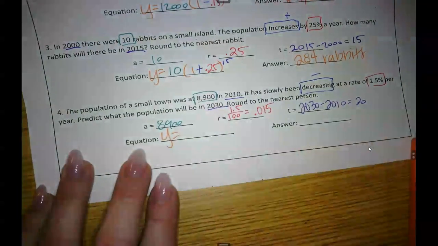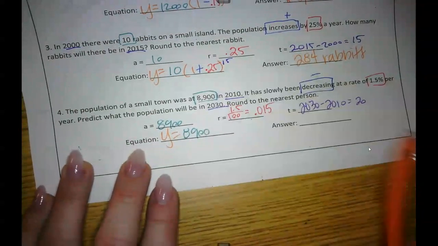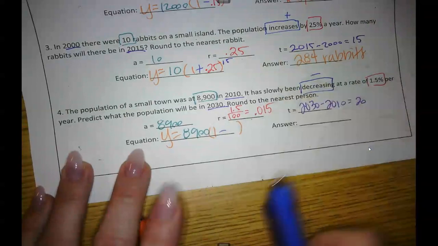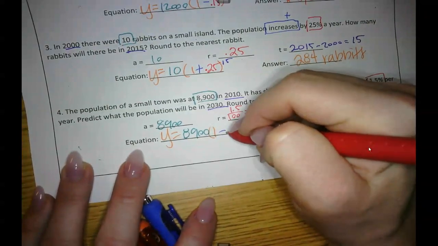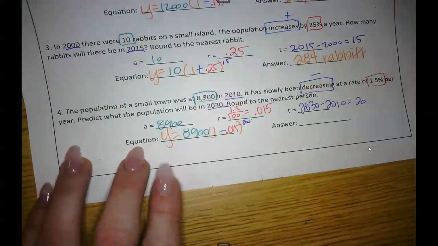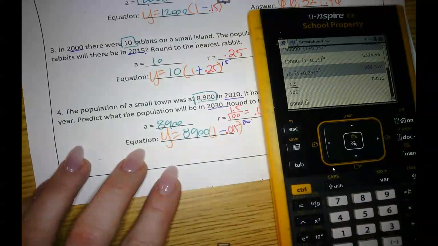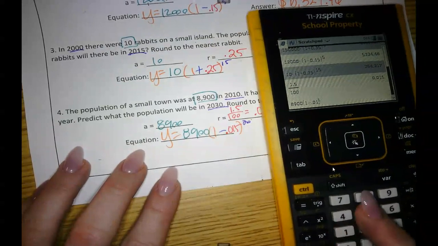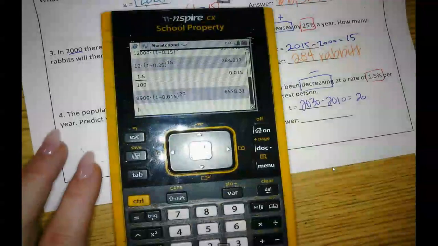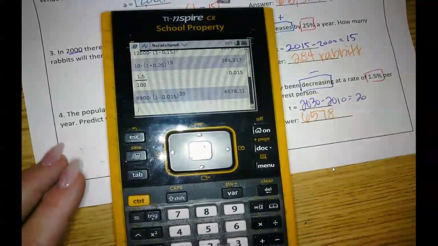Y equals initial amount. 8,900, open parentheses, 1. We are going down this time. So minus 0.015, and our year was 20 years. So 8,900, open parentheses, 1 minus 0.015 raised to 20. And that is my new population will be 6,578 people.